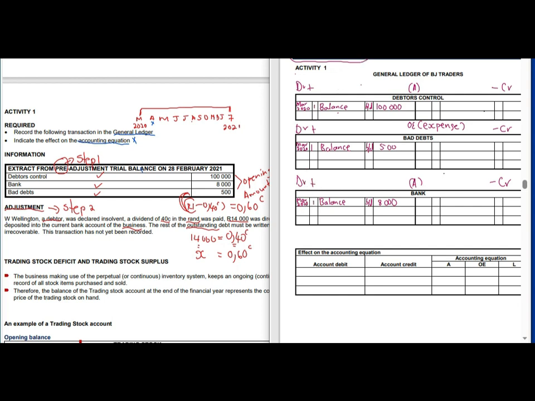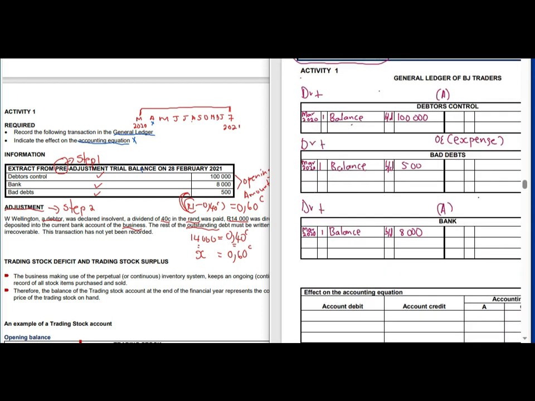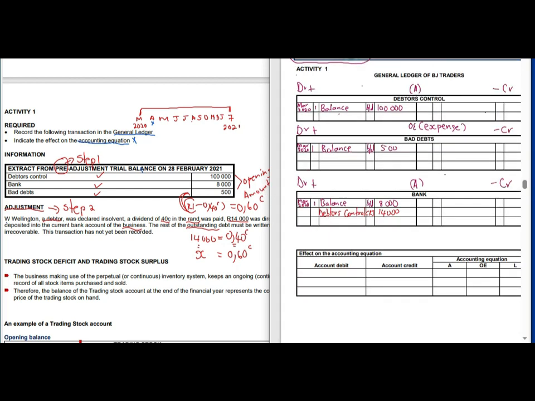Let's record under the debit side that we got money as debtors control, it's CRJ, cash received journal, of 14,000.